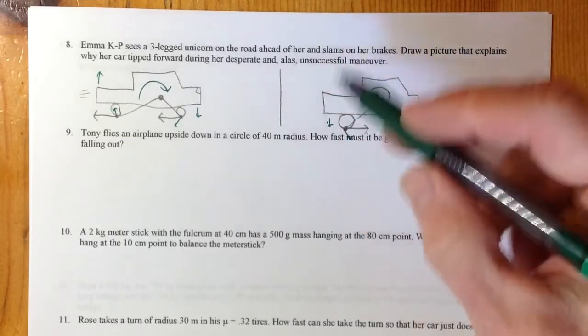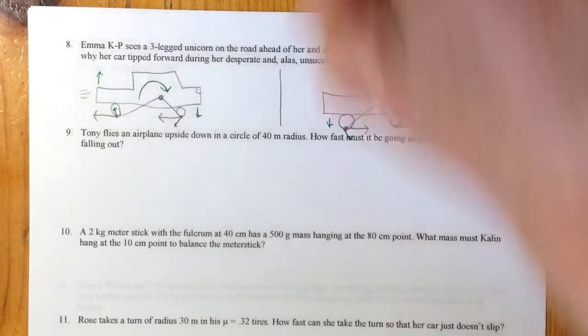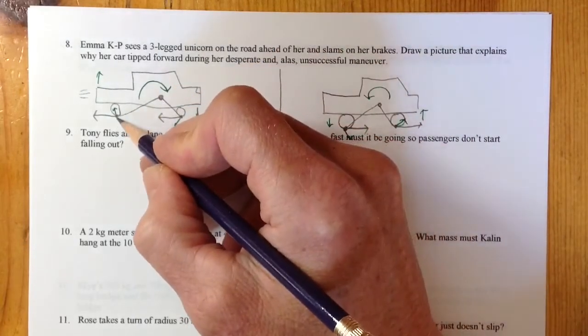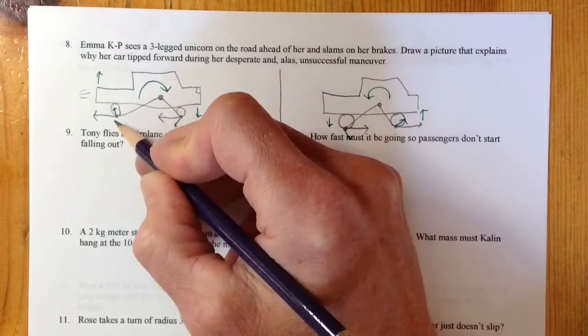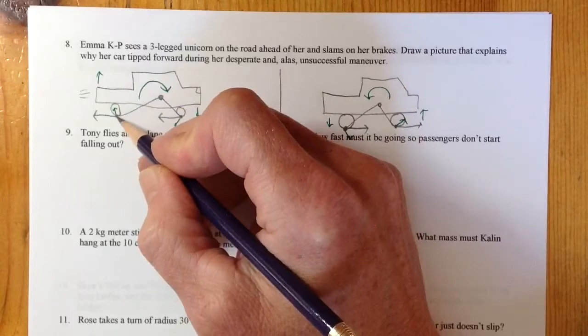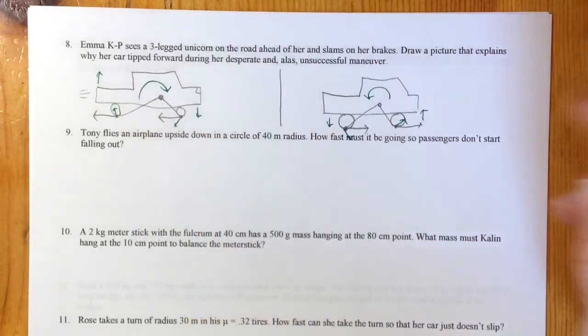Okay, so kind of cool. Those two pictures there, pretty easy. It's all about rotating about the center of mass, and when you exert a force not at the center of mass, but away from it, you're going to exert a torque. A torque is the lever arm times the force that's applied. The harder you brake, the more that torque is.